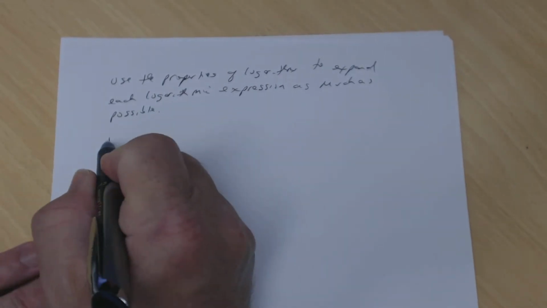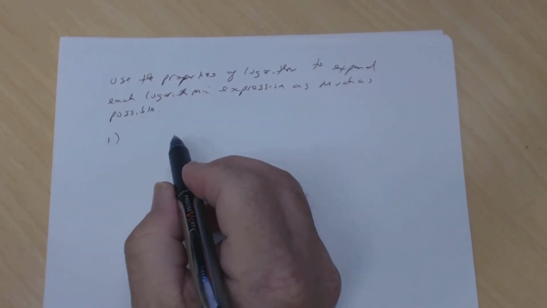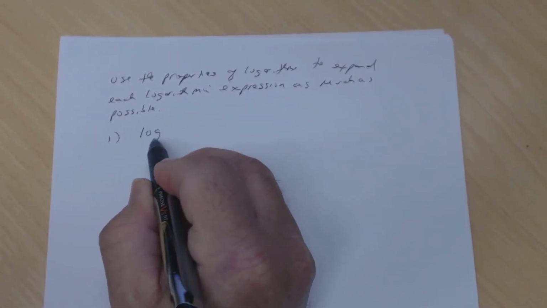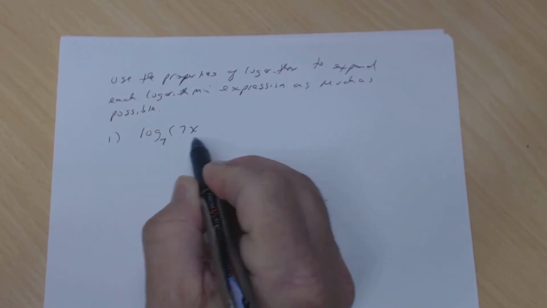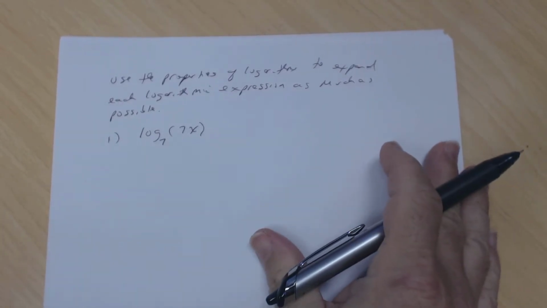All right, so let's look at this example. I'm trying to find some examples similar to the ones on your worksheet. So let's see, this is section 4.3, part 1 on your worksheet, and it looks like this. Okay, so let's do these. Number 1. Suppose we had the log of 7x base 7.